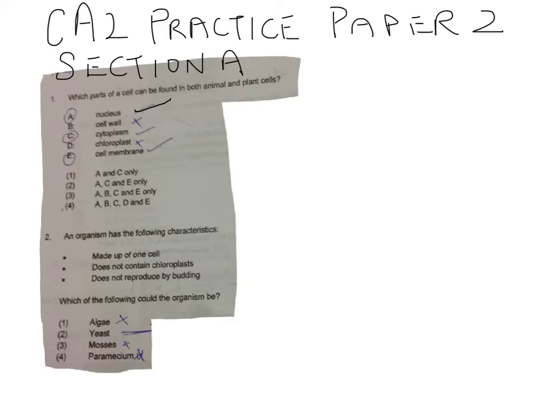Cell wall can only be found in plant cell. You cannot find a cell wall in an animal cell, so we have a cross for it. Cytoplasm can be found in both animal and plant cell, so tick. Chloroplast is used to make food in the presence of sunlight, and only plants can do that, so you cannot find it in the animal cell. Lastly, cell membrane controls things moving in and out of the cell, and all cells have it.